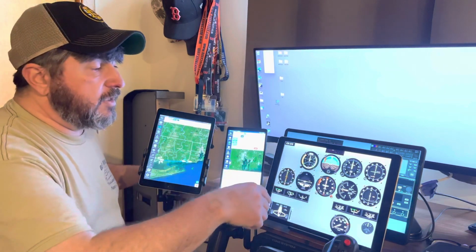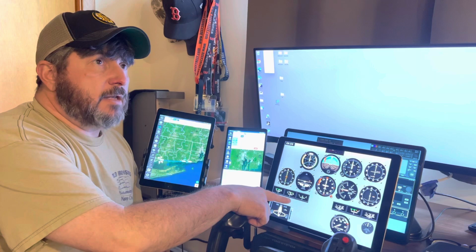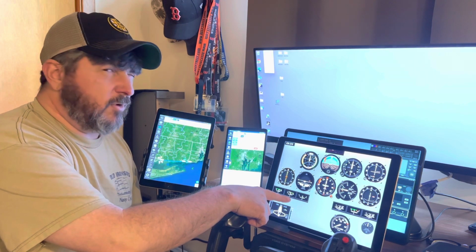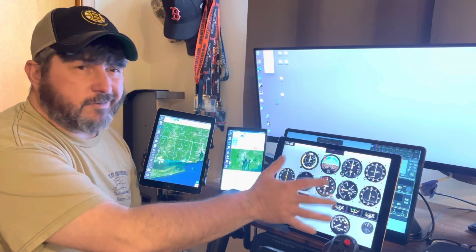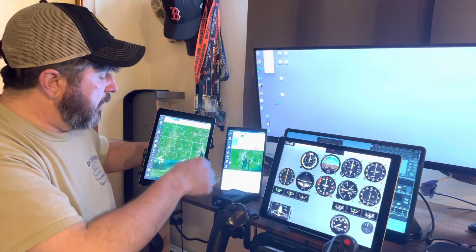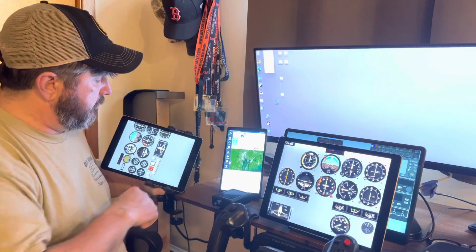And the size of the screen, I'm showing it to you on a used iPad Pro 12.9 inch. This is the first generation Pro, and I bought it for about 110, 120 bucks. But you don't have to have it on a bigger tablet. You can run it on a smaller tablet.